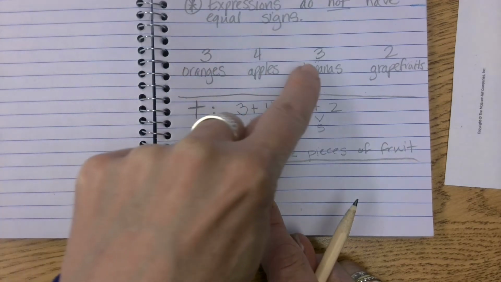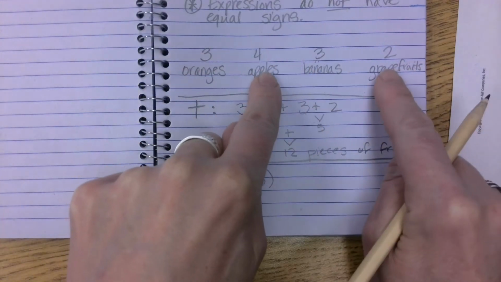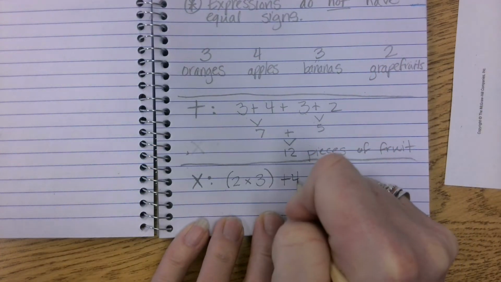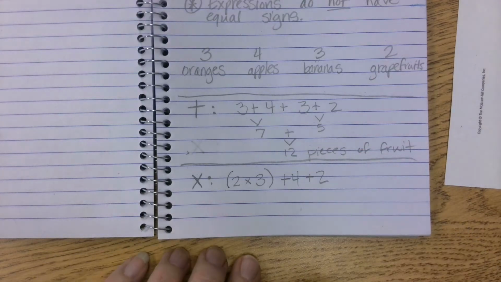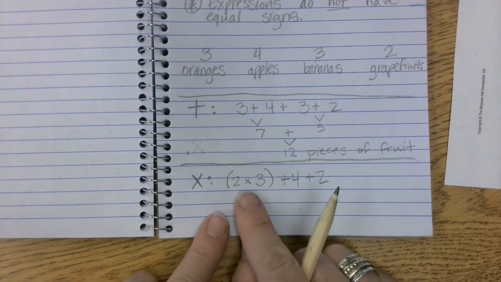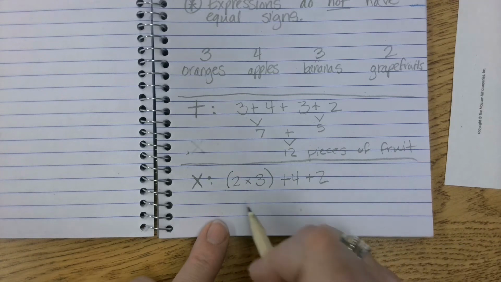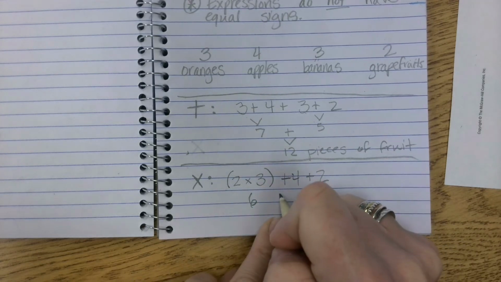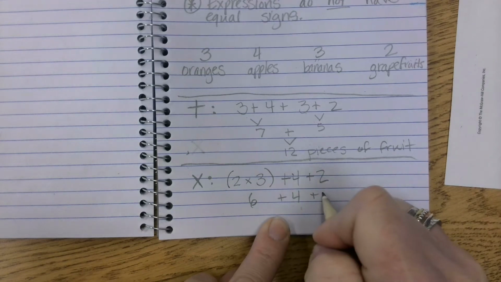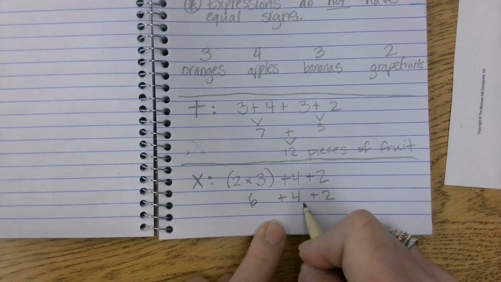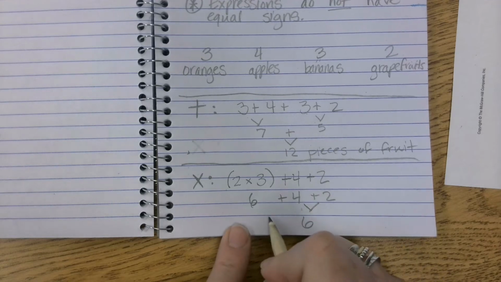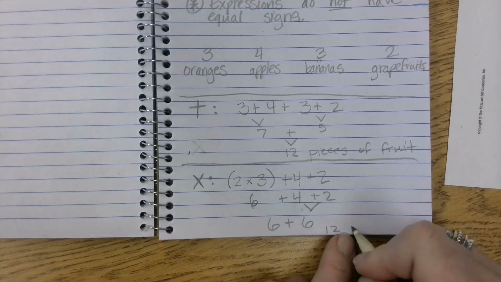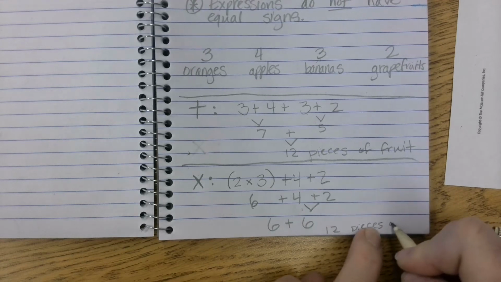Now I've used my oranges and my bananas, and these are not the same numbers. So at that point, you would just add 4 plus 2. We know from PEMDAS that anytime there are parentheses, you do parentheses first. So this is 2 times 3 is 6, plus 4 plus 2. Then I add up the 4 plus 2 and make 6, plus this 6 that's already here, which gives us a total of 12 pieces of fruit.